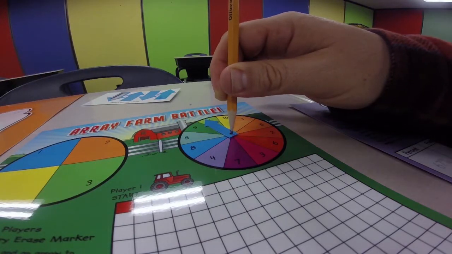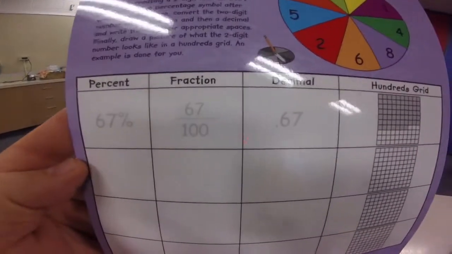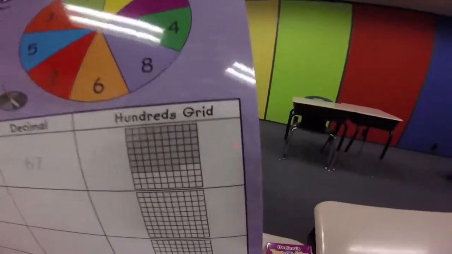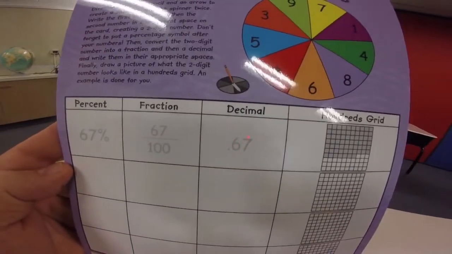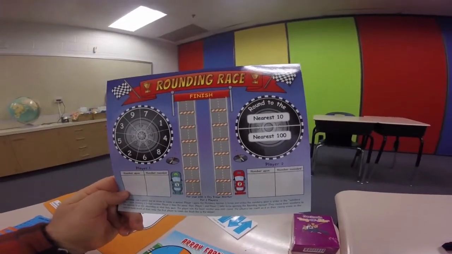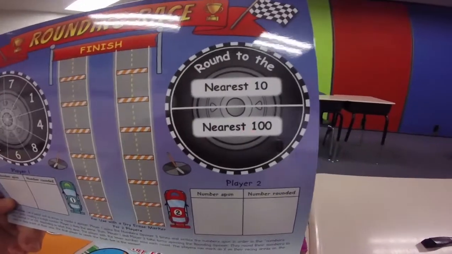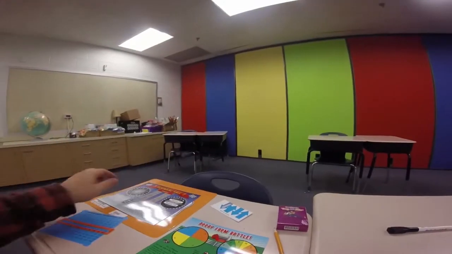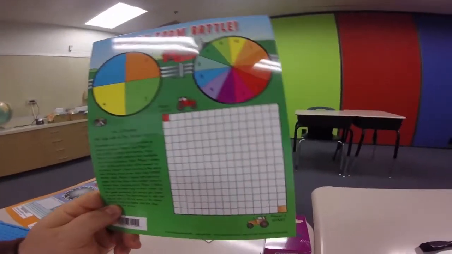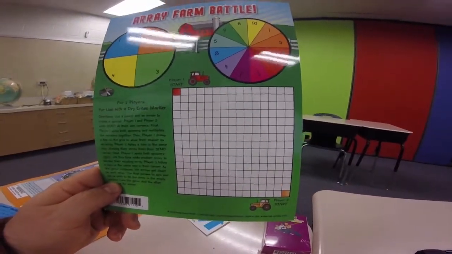Okay. We have everything from conversion wheels. So this deals with percentages, fractions, decimals, and how they are all equivalent to each other. Pretty cool little game. This game deals with rounding, so rounding to the nearest 10 or the nearest 100. This is an array battle, okay, so please read the directions. It's all about different arrays.